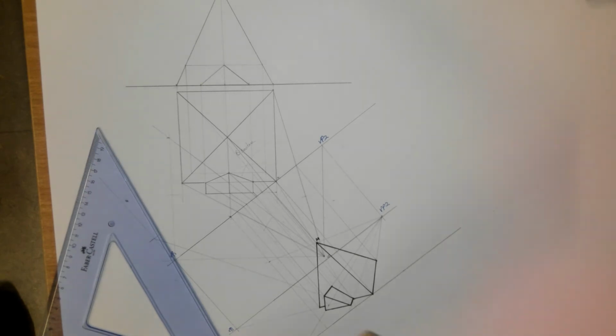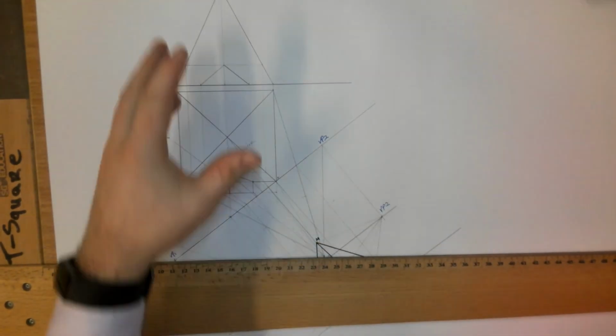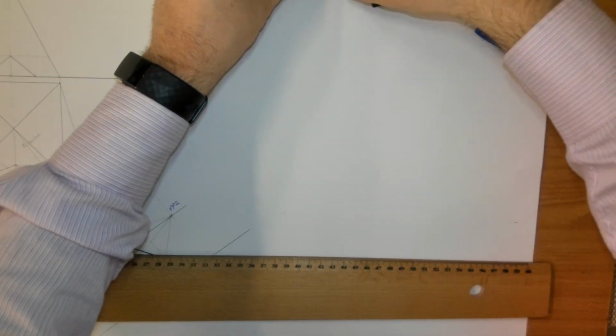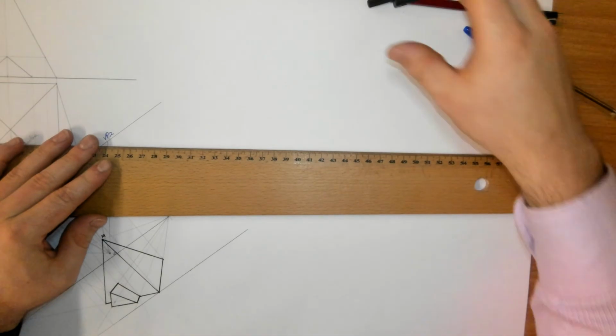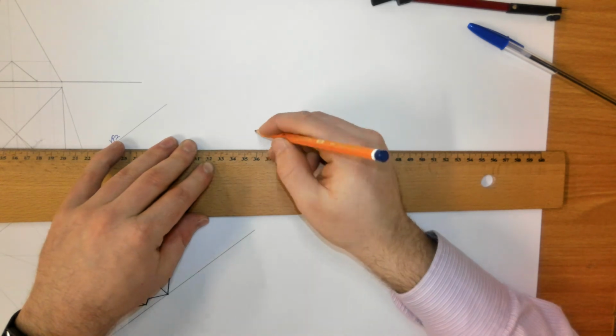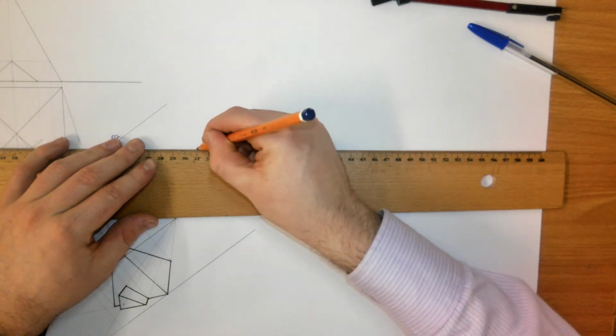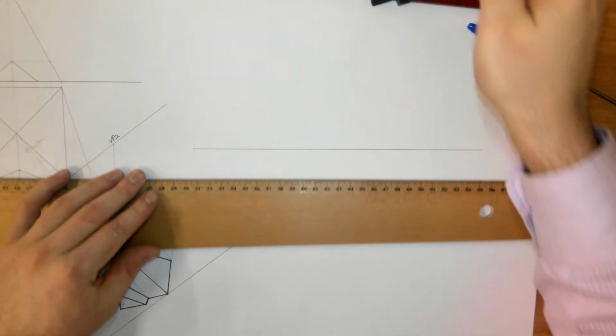Now I'm going to start on part B. So I'm just going to move this over. Okay, on a separate diagram we have to deal with some skewed lines. So I'm going to draw in a Y line and an XY line.